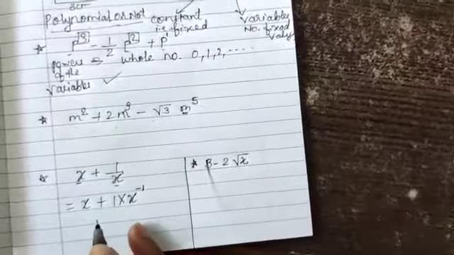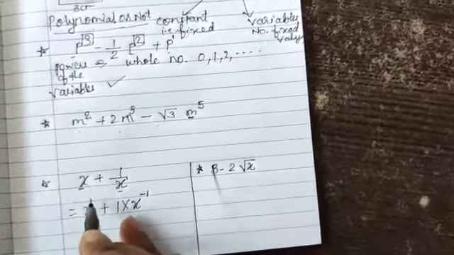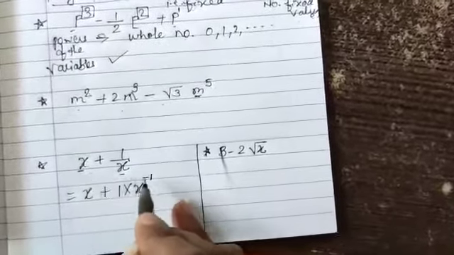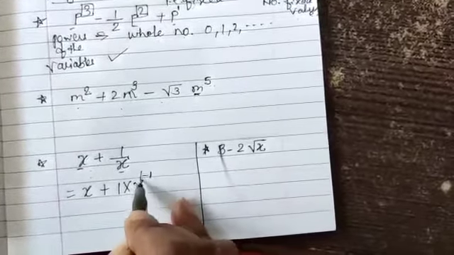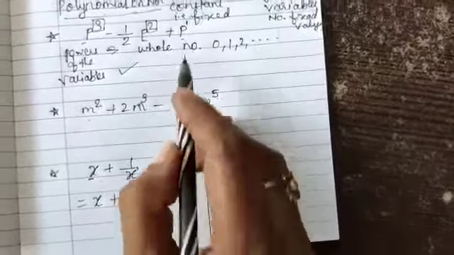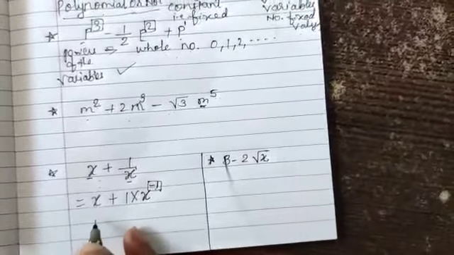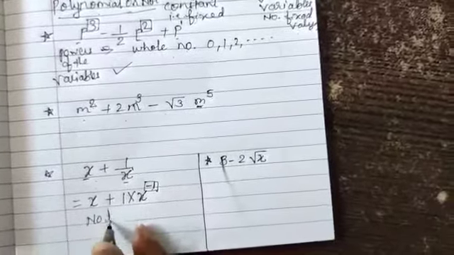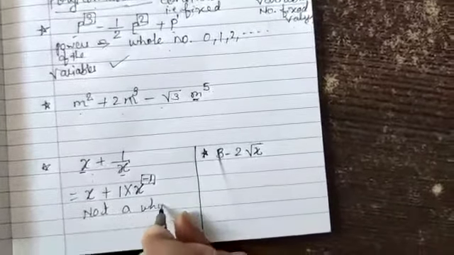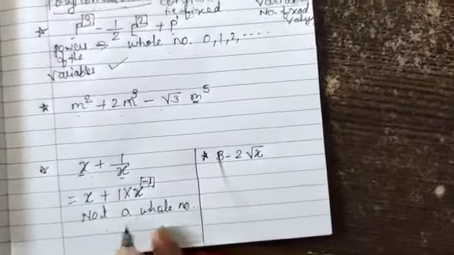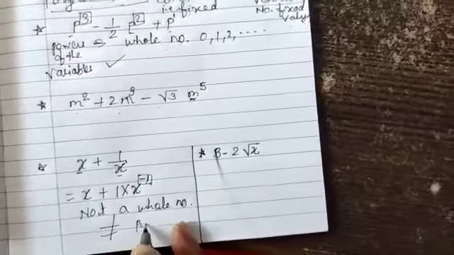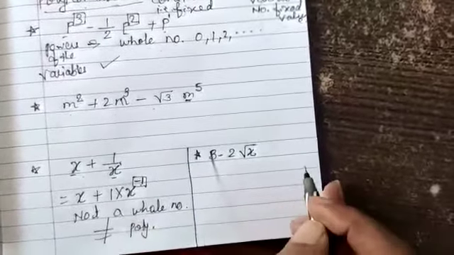Now let us check the powers of the variables. What is the power here? 1, and here minus 1. So is minus 1 a whole number? No. So here the power of the variable is not a whole number.